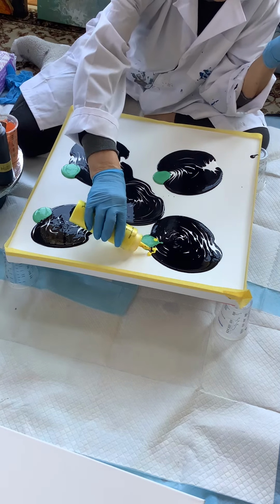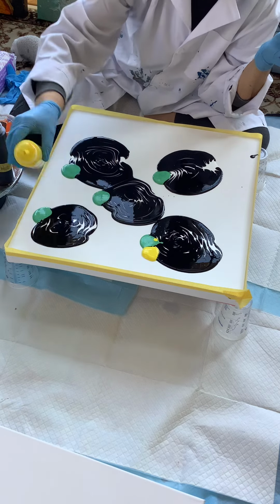I think I'm going to go on the perimeter of this for now, or on the diameter of my puddles.